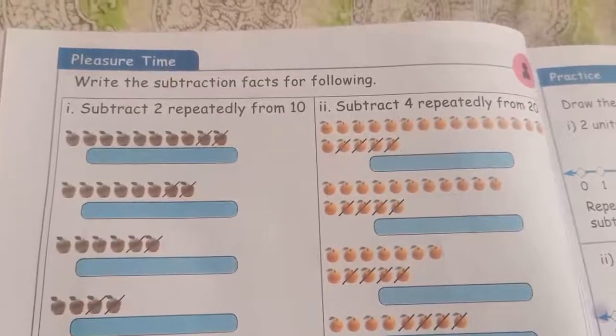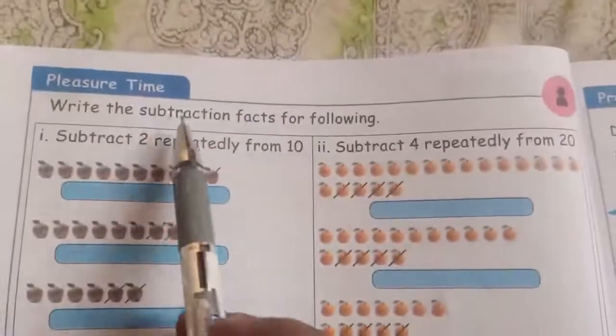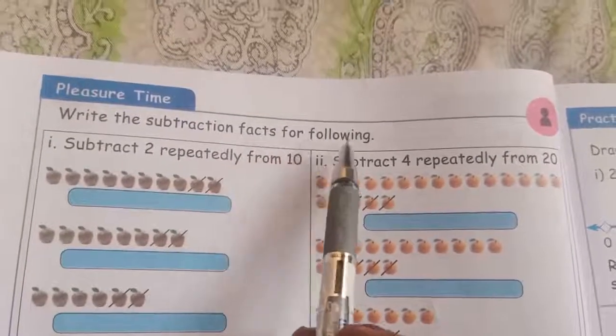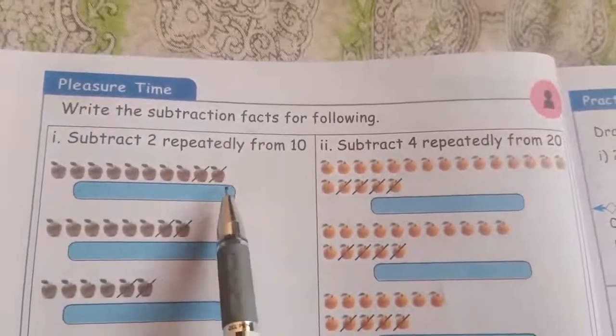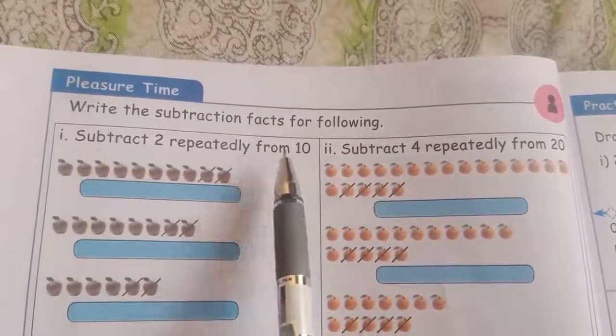Today let us see the related exercise. Write the subtraction facts for the following. Okay, we can write the subtraction fact. See the first one, subtract 2 repeatedly from 10.